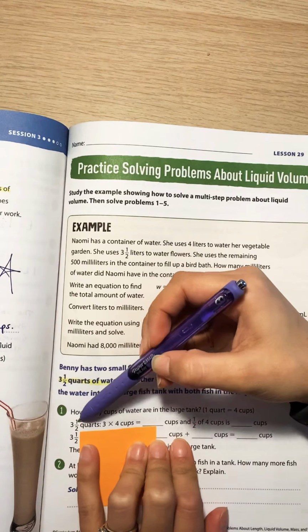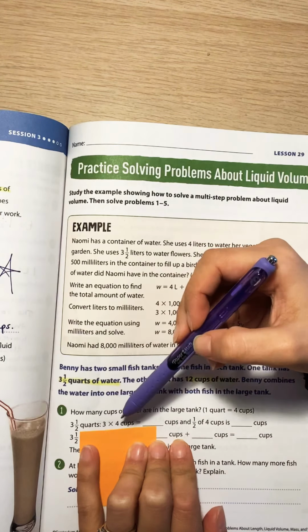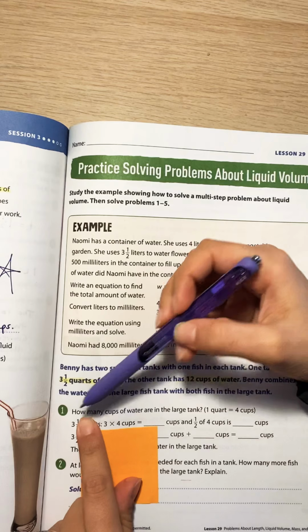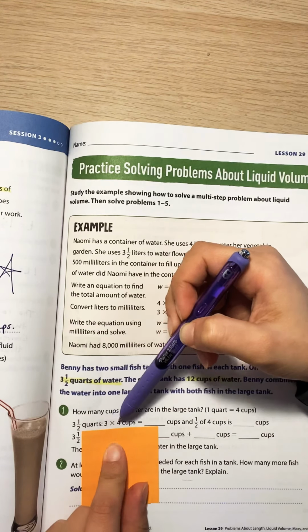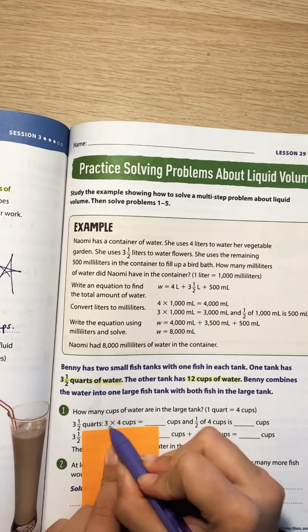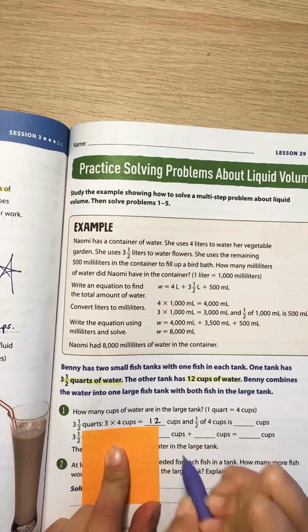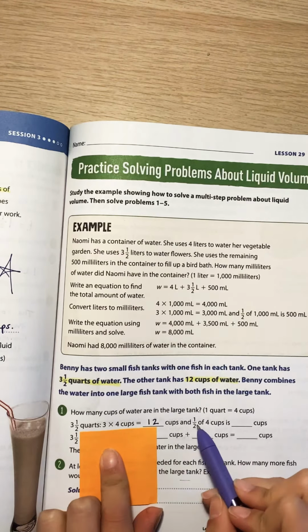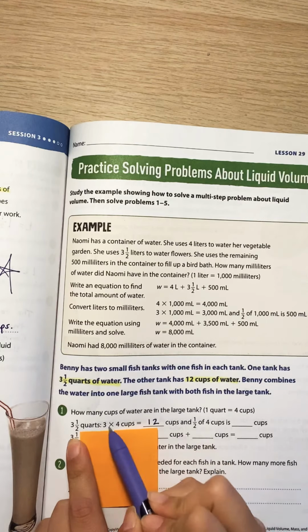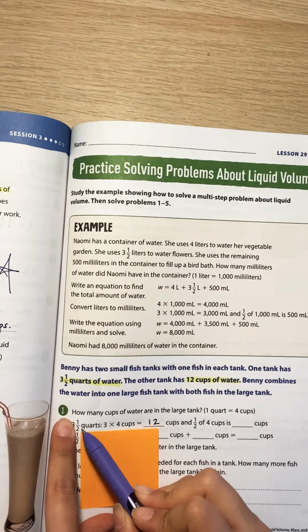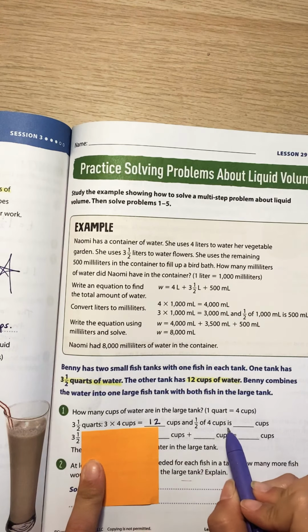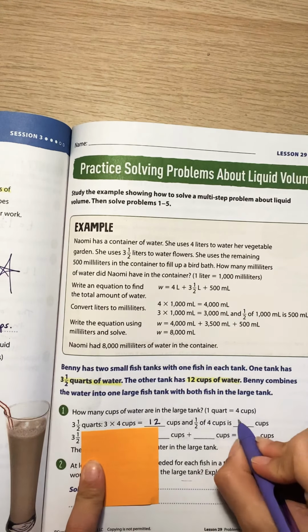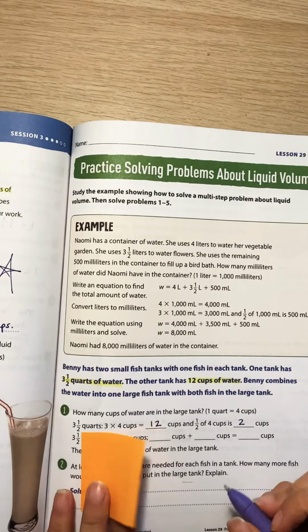Okay, so 3.5 quarts. So they're separating it. They're just looking at the 3 of the 3.5. So 3 quarts times 4 cups equals 3 times 4 is 12. And the 1/2 they are getting from right here. So they did the 3. Now we're looking at the half. So 1/2 of 4 cups is, so what's half of 4? 2 cups. Okay.